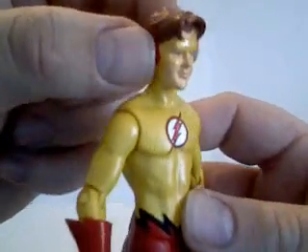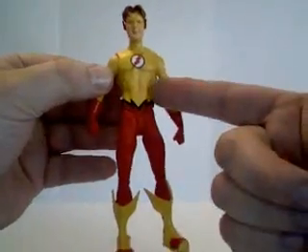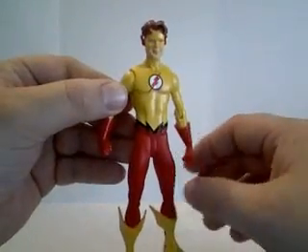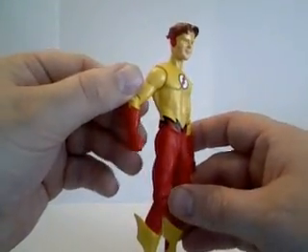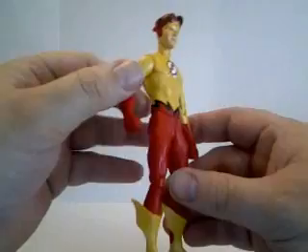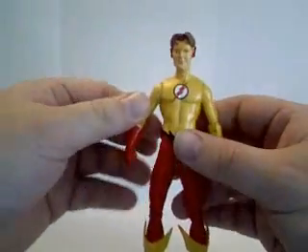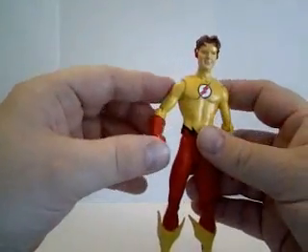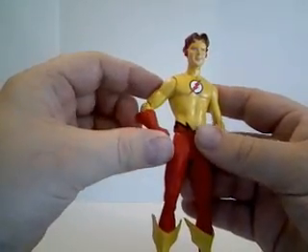It's a fairly nice representation. Great uniform, nice update, incorporating his old sort of look as Impulse and the classic look of the Wally West Kid Flash.